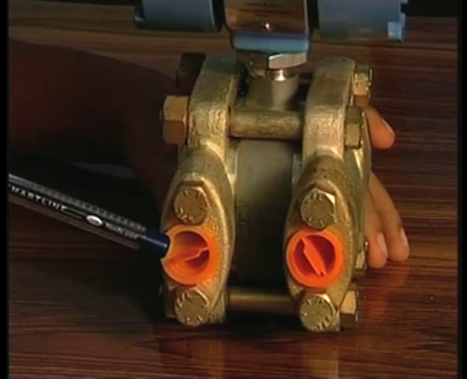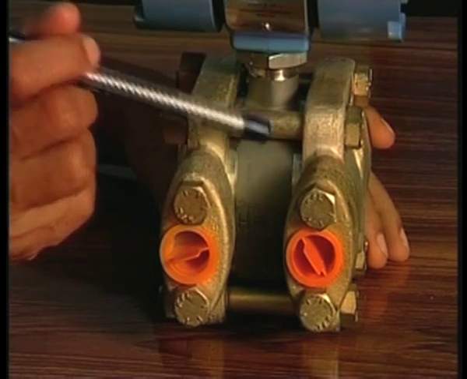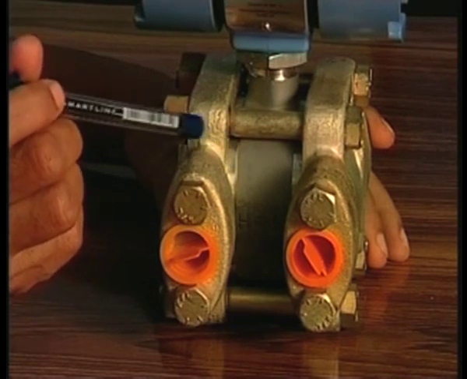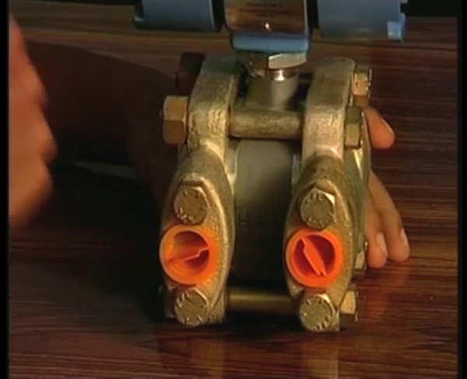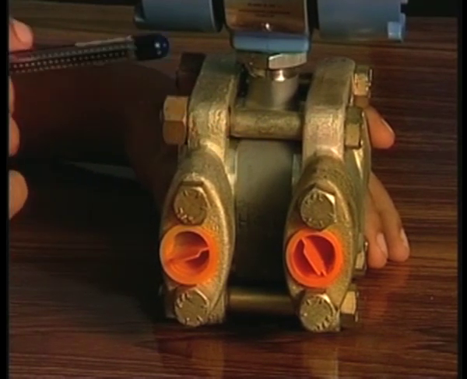Suppose this side is high and this side is low, the capacitor's movable plate will move on this side. So I will get a push-pull variation of the capacitance, which can be calibrated in terms of pressure, and ultimately in terms of flow.